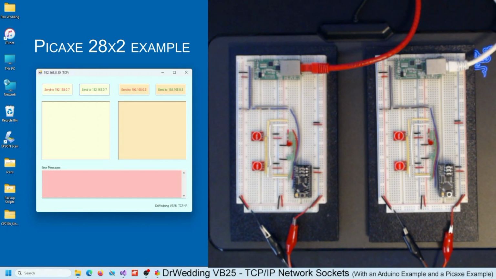Each of these Picaxe microcontrollers has 2 buttons attached to it. When a button is pressed, the microcontroller will transmit B1 or B2 to the VB code. The code will identify which Picaxe sent the information and which button was pressed. It will then display the received data on the correct rich text box.